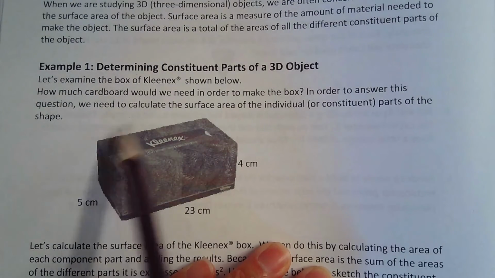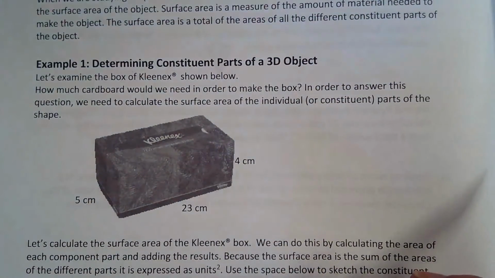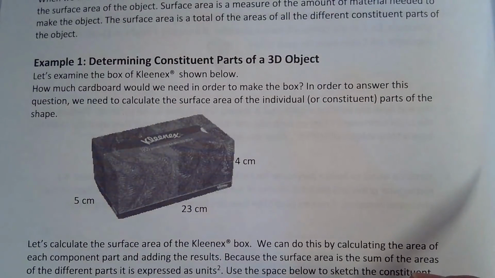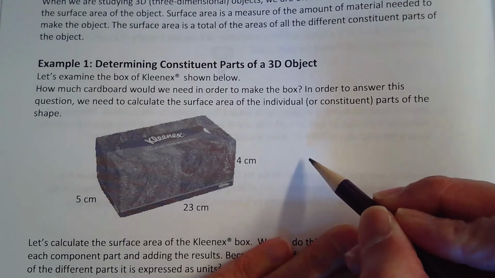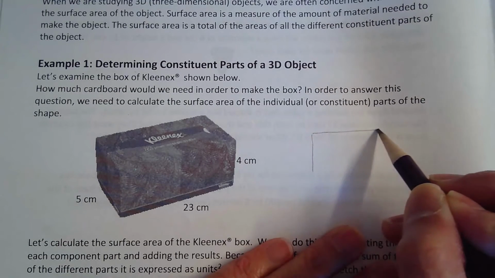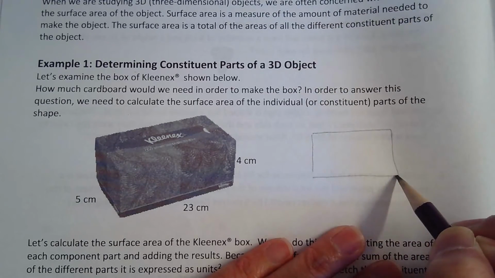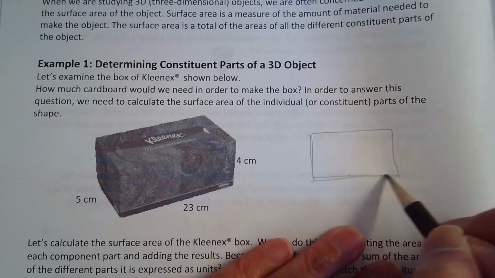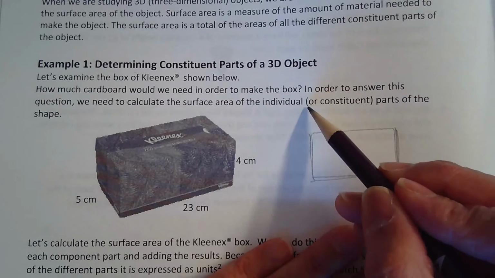Okay, so we know that a Kleenex box or tissue box is a rectangular prism. So what are the shapes to it? Can we open it up? Open up the box, and what would it look like? How many parts would it have?